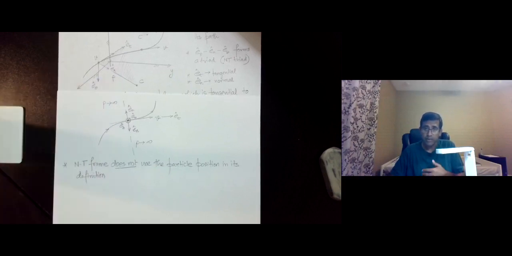And this is unlike, for example, the polar coordinate frame or the cylindrical coordinate frame or the r-theta coordinate frame, where the position is used as a starting point to find the velocities and then the acceleration.